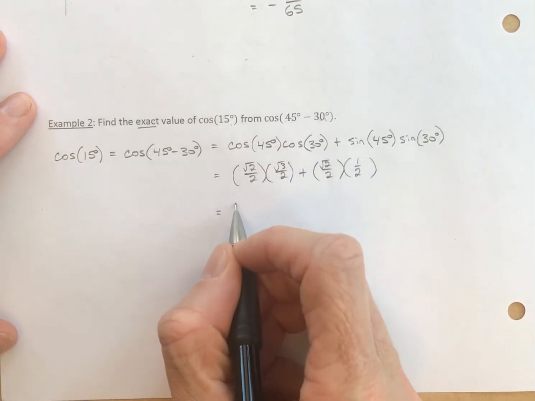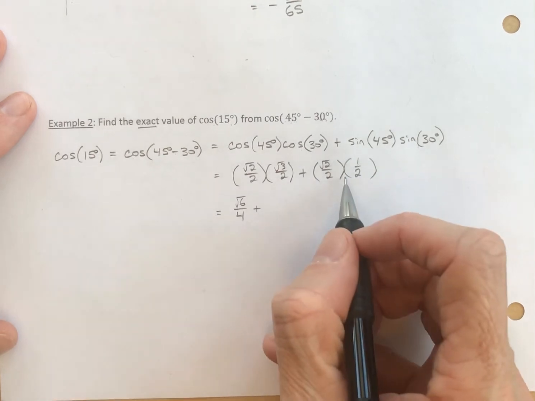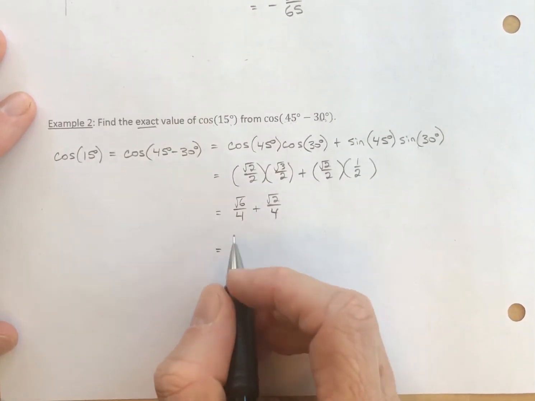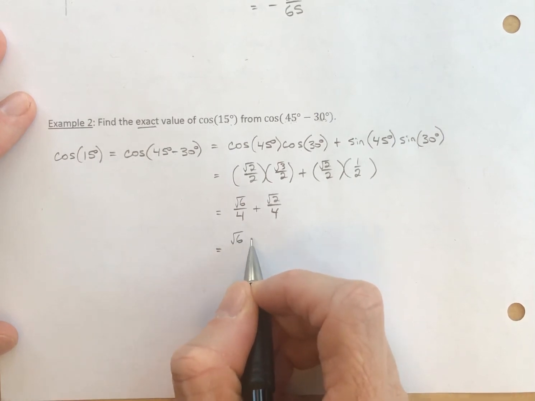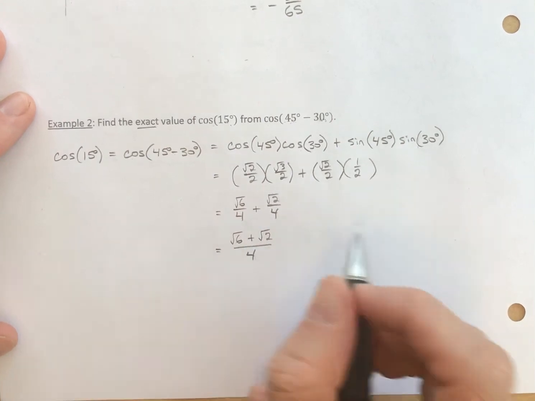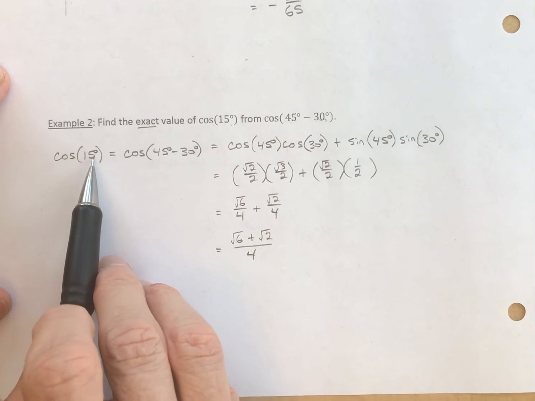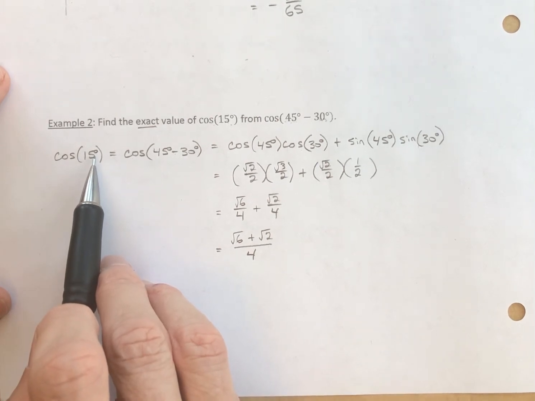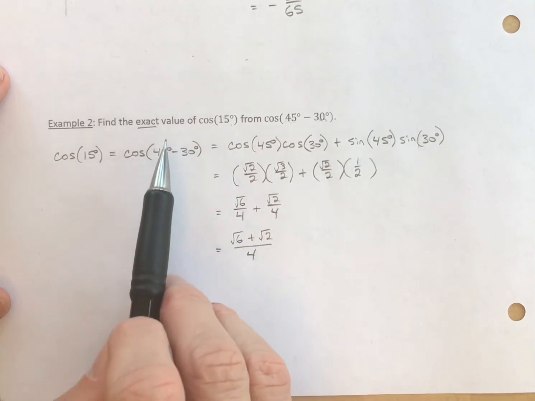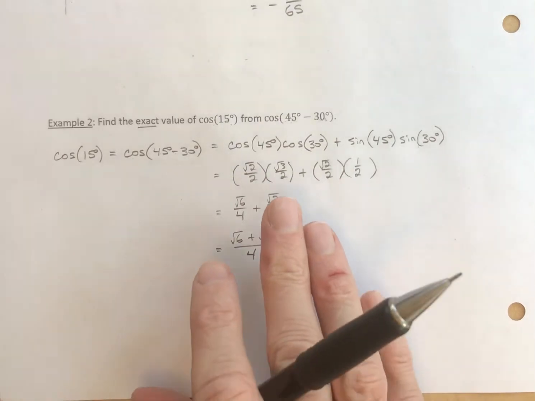This first one is the square root of 6/4. This second one is the square root of 2/4. And the exact value is the square root of 6 plus the square root of 2 over 4, which is a common denominator. So it's one way we don't have an exact value for the cosine of 15 degrees, but we can use the cosine of a difference between two angles we do know to come up with the exact value.